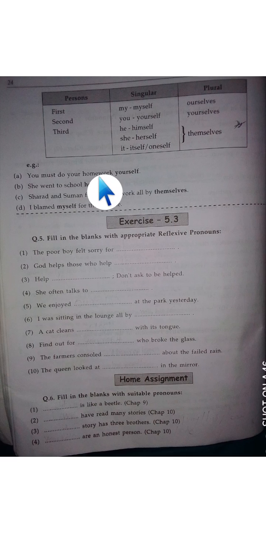Examples: You must do your homework yourself. We are talking about the second person here, instructing or commanding someone, so we use yourself. She went to school herself. We are talking about the third person, so that's why we use herself.